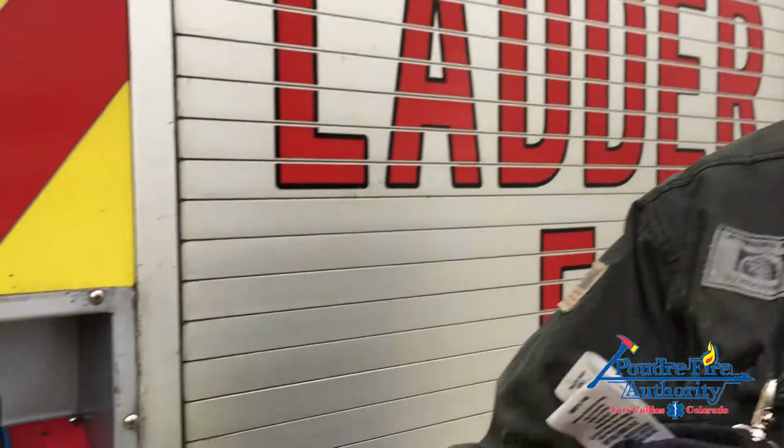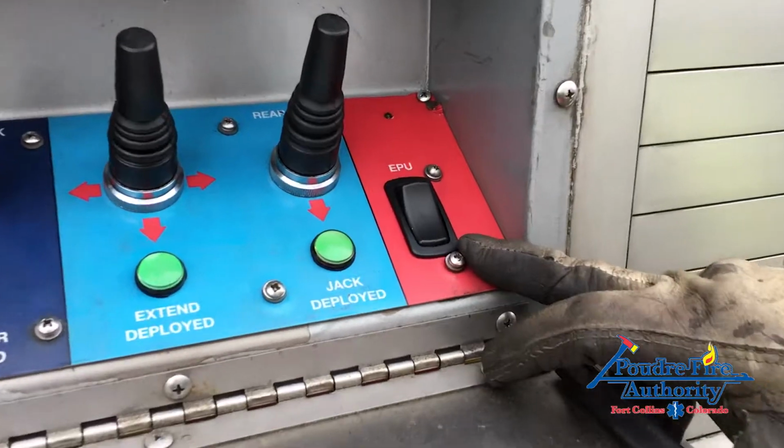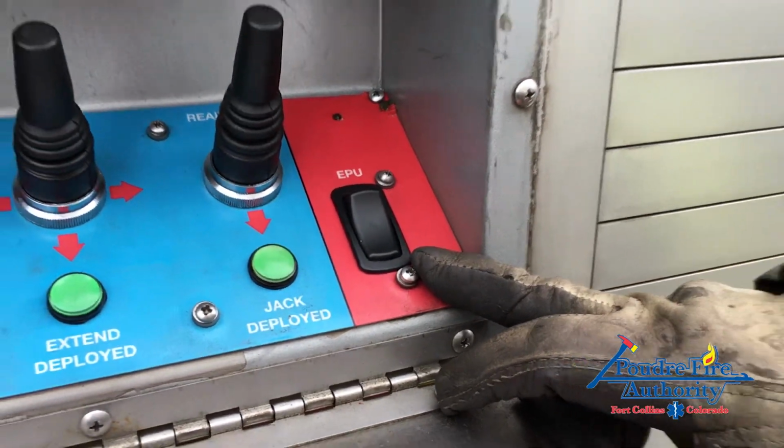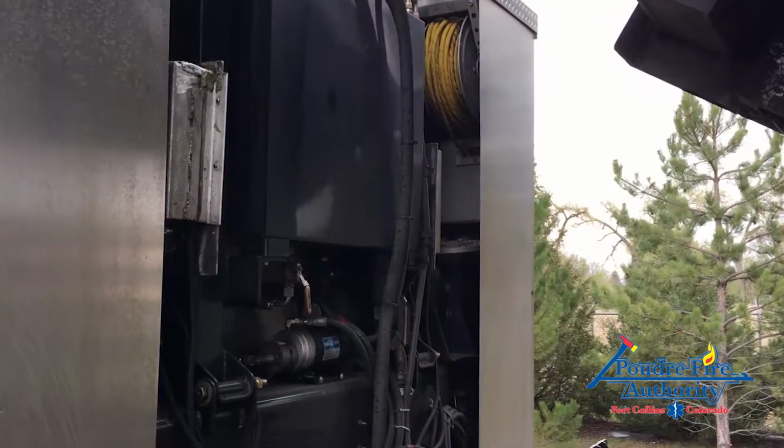All aerial devices will have some form of emergency power unit in the event that the main hydraulic system fails. In this case, the ladder has an EPU that's electrically operated. It's controlled by a switch both here on the rear outrigger control and a switch on the aerial pedestal. It's a small electric motor.